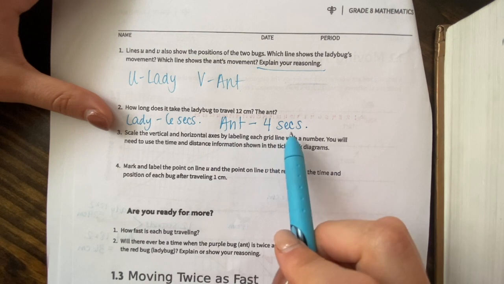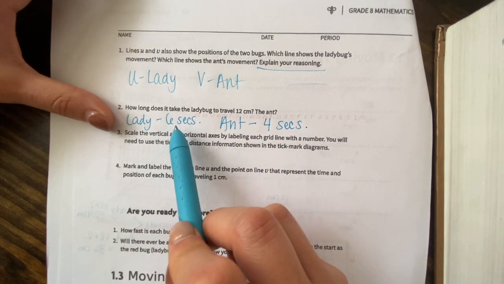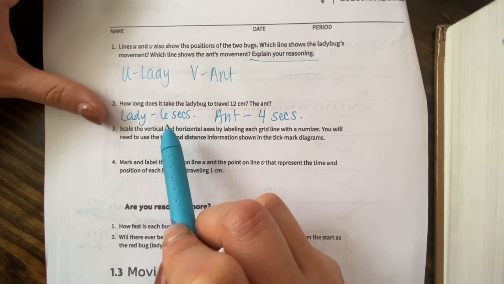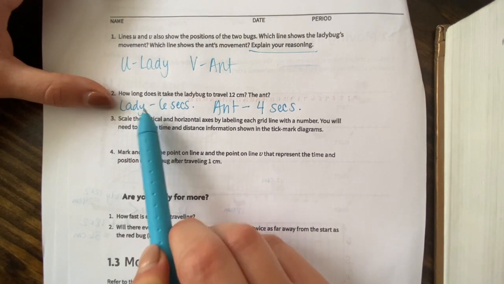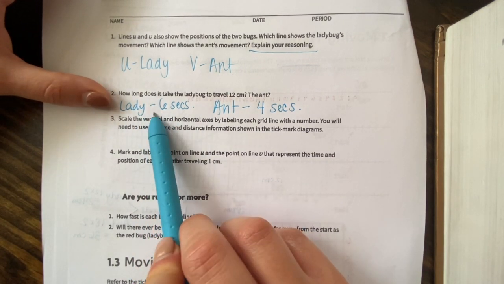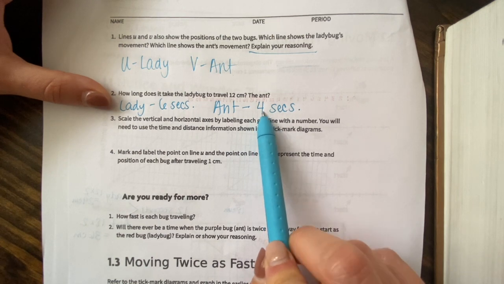That means the ant is going faster. Okay, the ladybug is taking a longer amount of time. Think about if you're walking to class. If it took somebody longer than you to get to class, they're walking slower. If it took you less time to get to class, then you're walking faster.